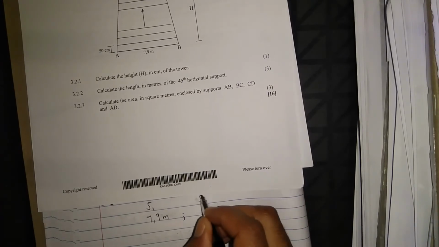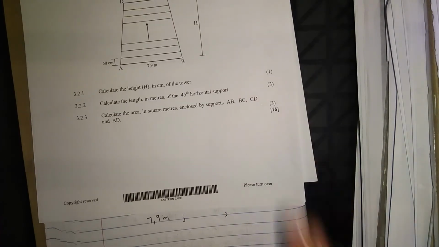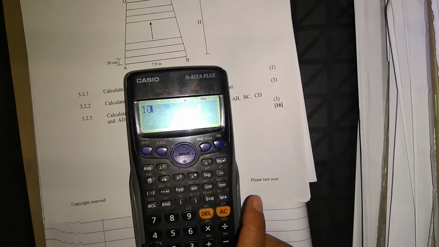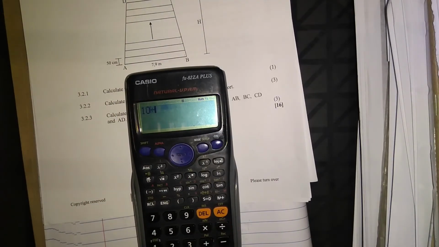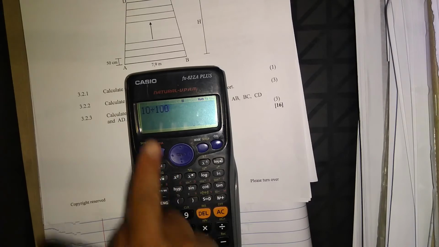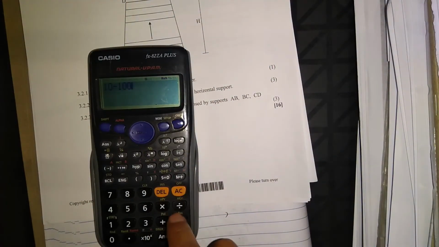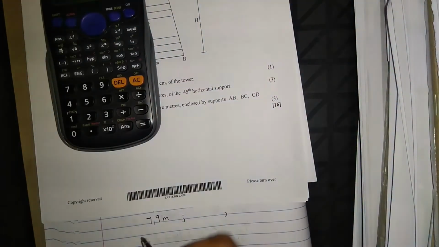Support 1 has a length of 7.9 meters. Support 2 has a length of, since it decreases by 10 centimeters, and 10 centimeters in meters is 10 divided by 100, which is equal to 0.1.